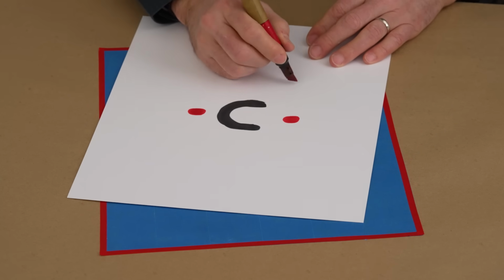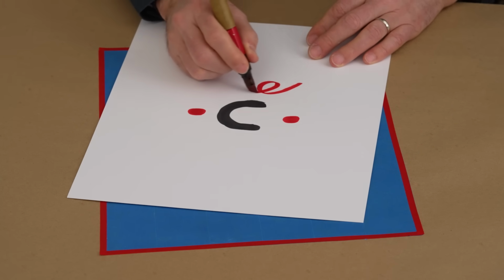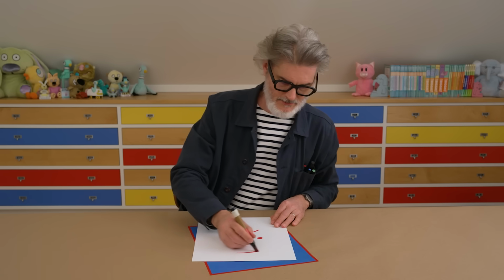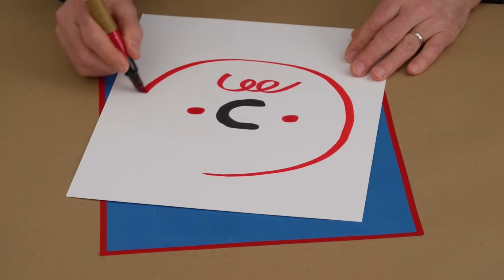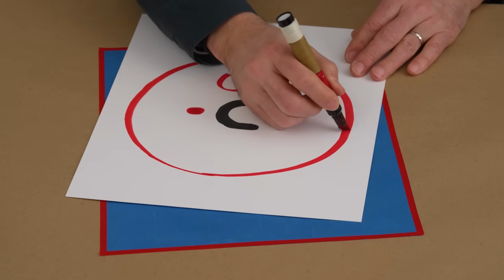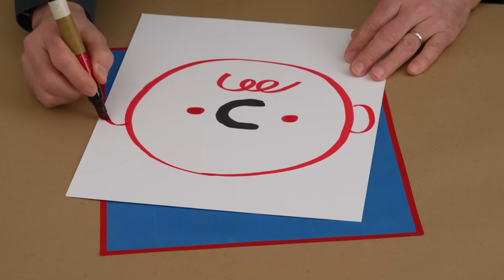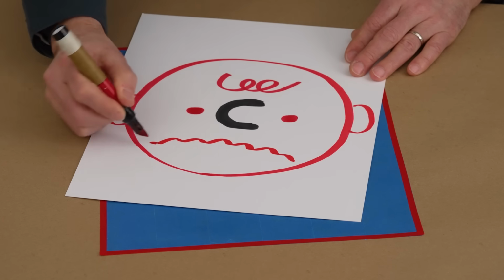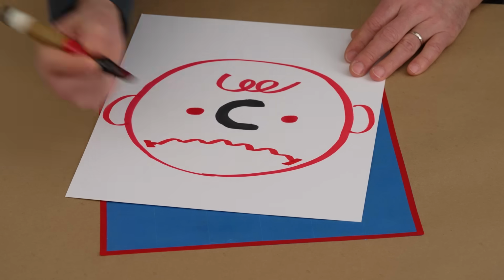Starting to see it? And I do the hair. This sort of funny, squishy hair. And I draw a big circle in the ears for Charlie Brown. And Charlie Brown isn't always happy. Oh, a little wiggle waggly.